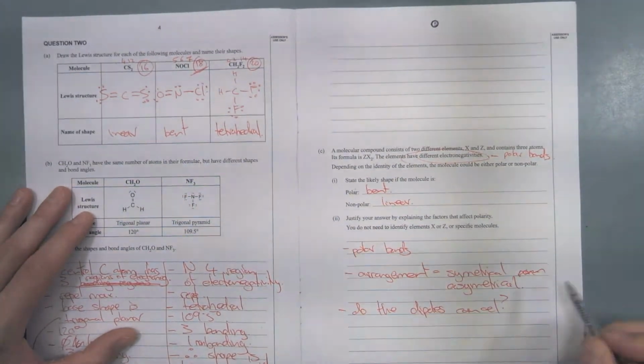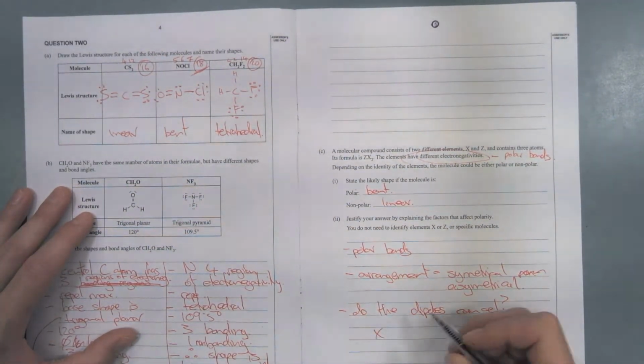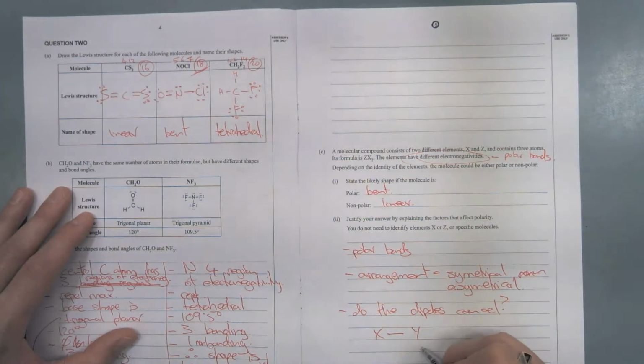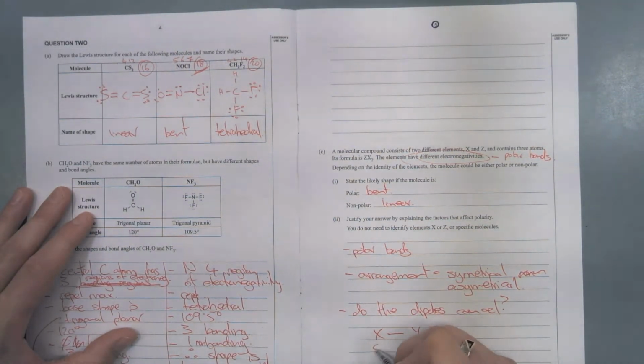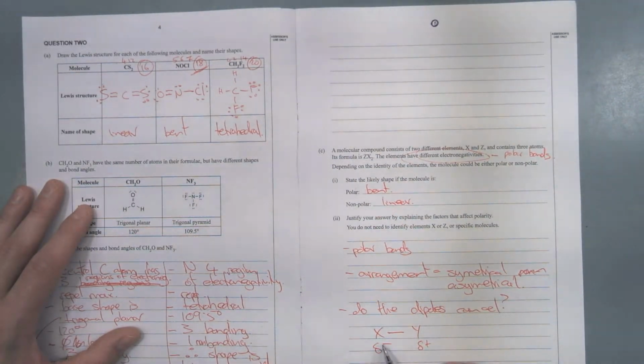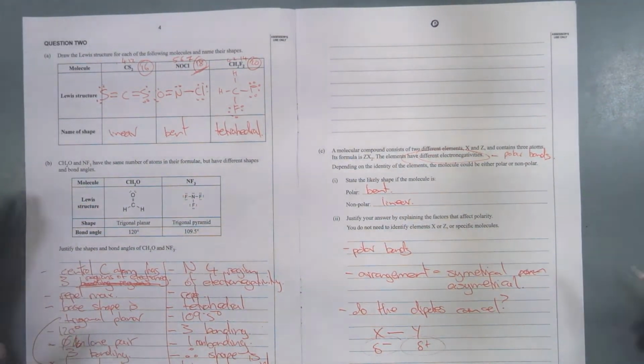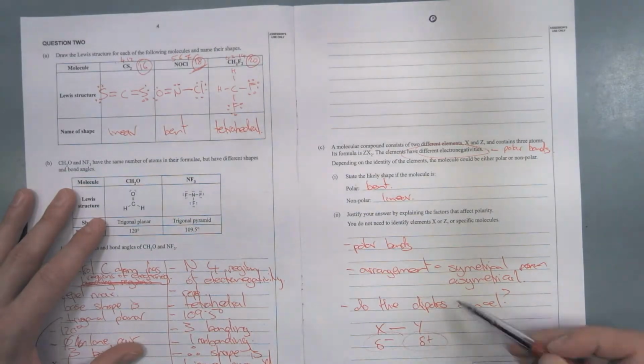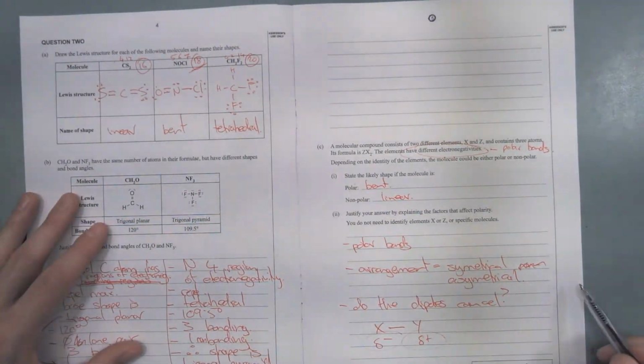Okay, the dipoles are you've got the molecule X bonded to the molecule Y. The Y takes a slightly positive charge, the X takes a negative charge. I'm just making that up, could be the opposite way around. That creates a dipole in this molecule, and if overall the molecule has the dipoles cancelling out, the molecule will be non-polar.